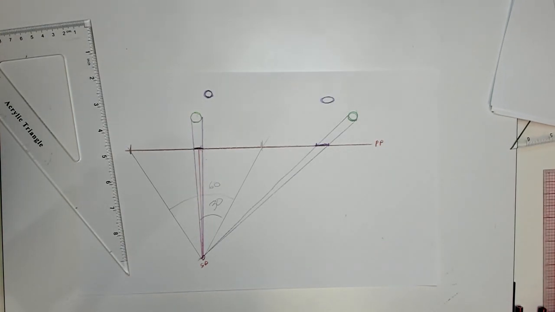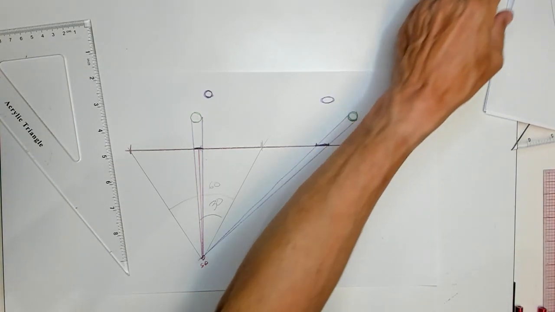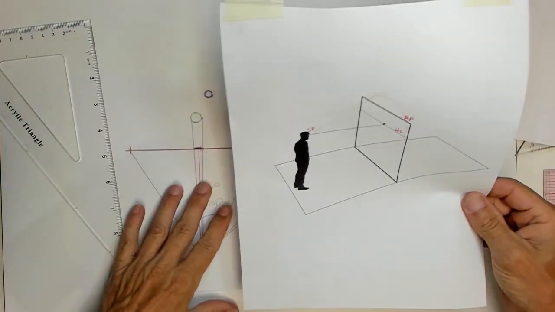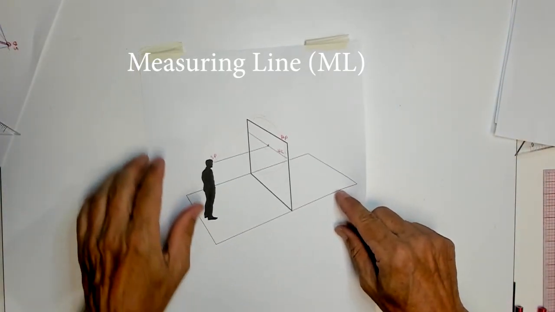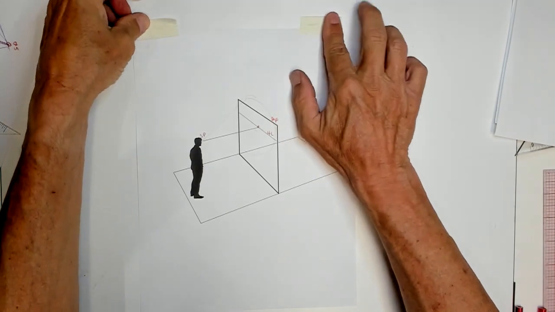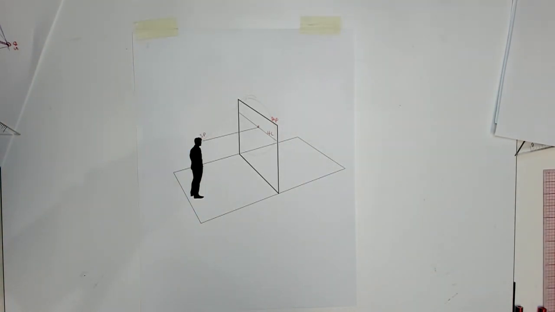The other thing, I think this is the last thing we'll talk about in this video, is the measuring line. So the measuring line is just our scale. If we're going to draw something to scale, we need to measure it. So it's just like a ruler.